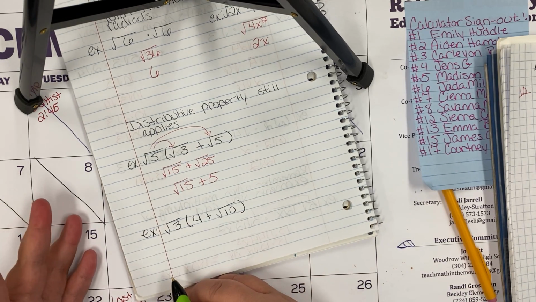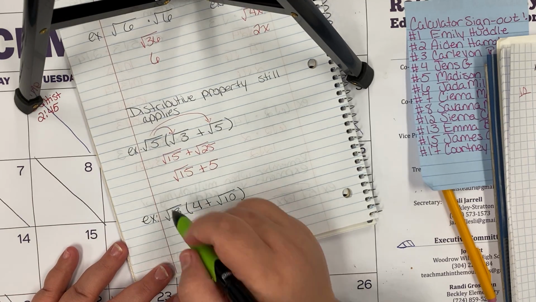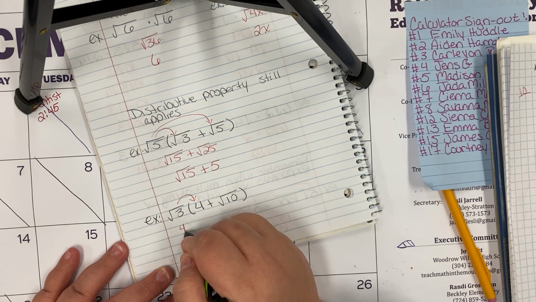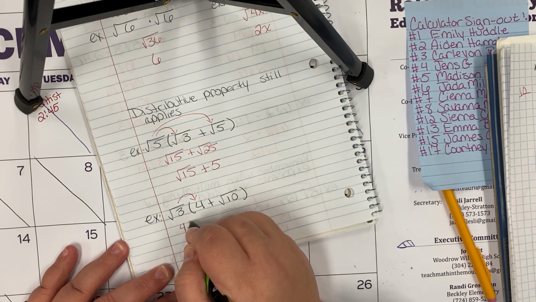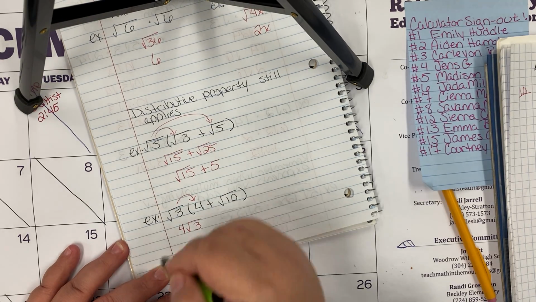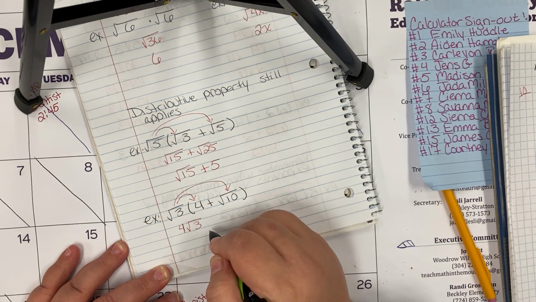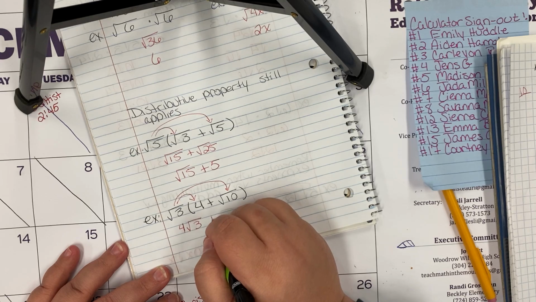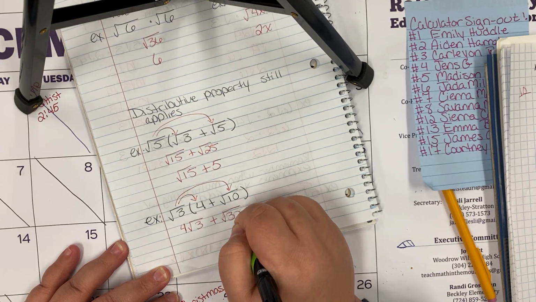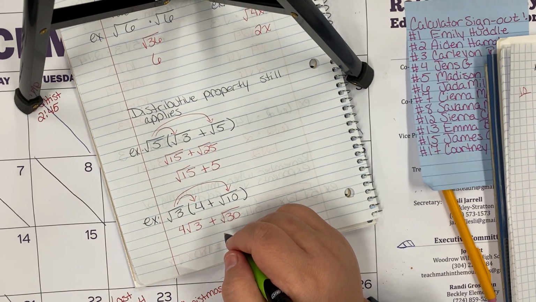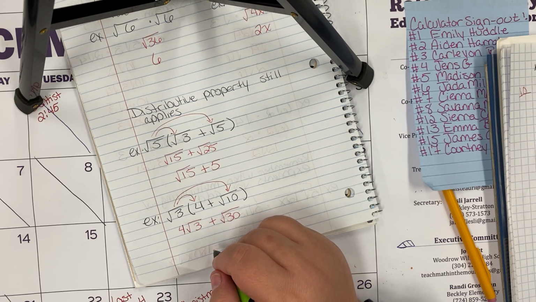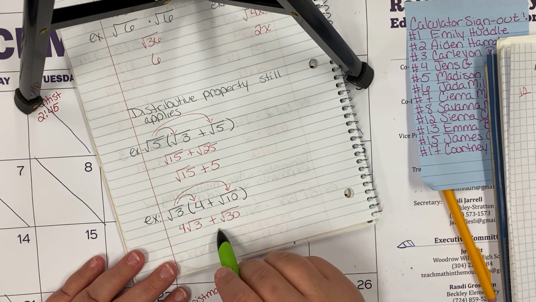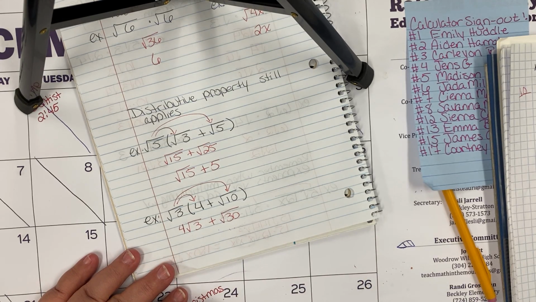And even the distributive property works when you don't have that square root. So you're still going to multiply these, but they're not going to change the number. So you'll just technically have 4 times the square root of 3. And then 3 times 10 is 30. So plus the square root of 30. And the square root of 30 does not break down. So you have 4 square roots of 3 plus the square root of 30 as your final answer.